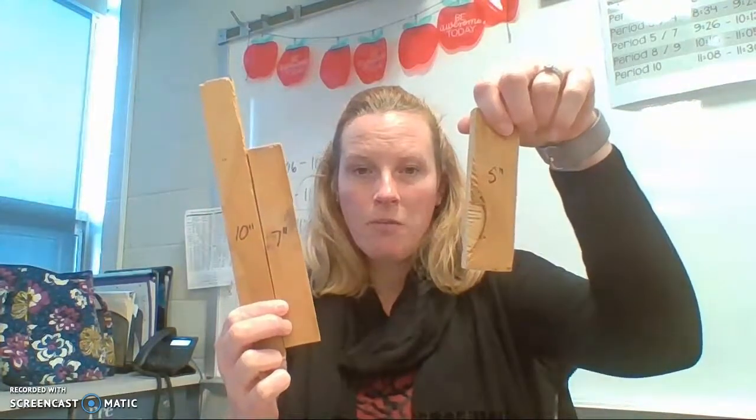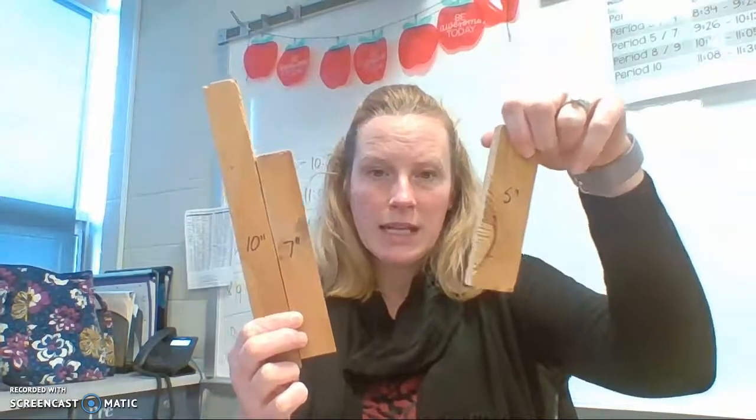Now, we said our third side would have to be somewhere between 3 and 17. Do you see why 5 works now? 5 is in between 3 and 17. 12 worked. It was in between 3 and 17. The one that didn't work, however, was the 20-inch piece, because that is outside that range.